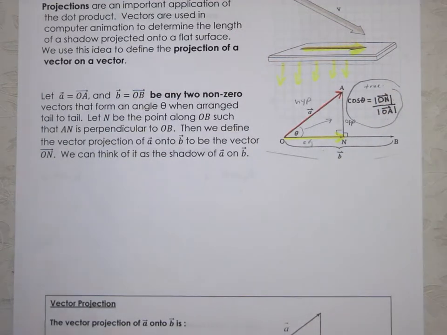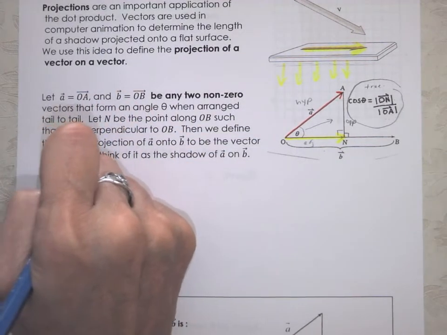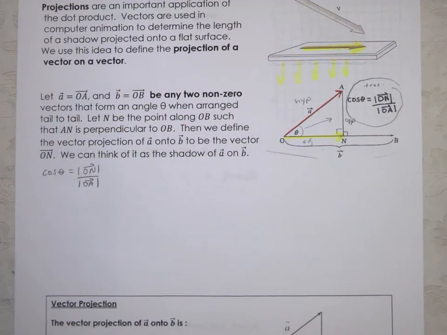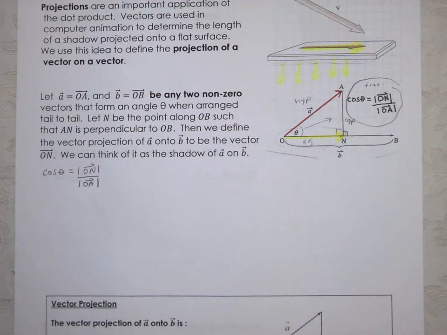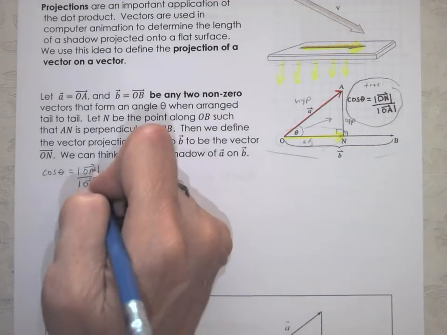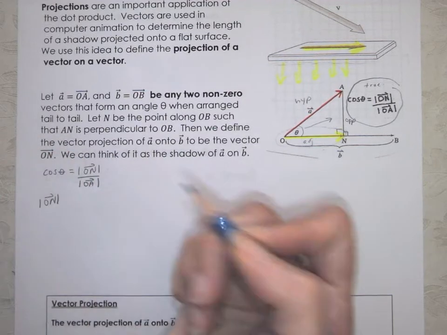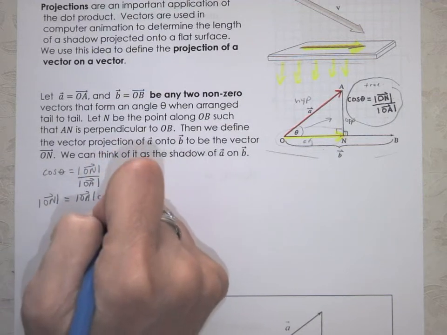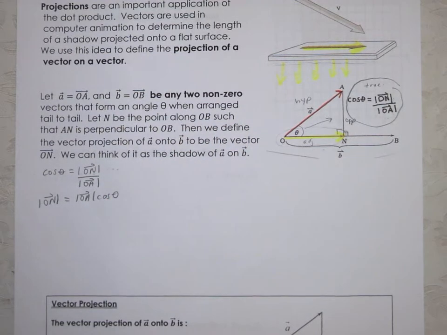Okay, so if we start off with that statement there, that we agree on that the cosine of that angle is the magnitude of vector ON over the magnitude of vector OA. And then we see that the magnitude of vector ON, so the magnitude of this vector, is the scalar projection. Okay, so the length of the projection of vector A on B. So if I want to get that by itself, I would just multiply both sides by the magnitude of vector OA, and I would get that the scalar projection is the magnitude of vector OA times the cosine of theta. So that's just multiplying both sides by the magnitude of vector OA and getting ON by itself.